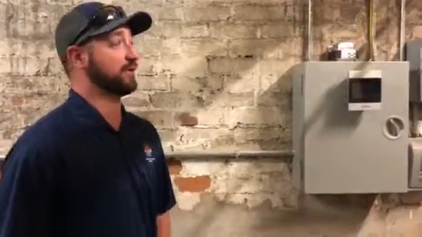I think that's about it. Where's the sensor located in the other room? This room?